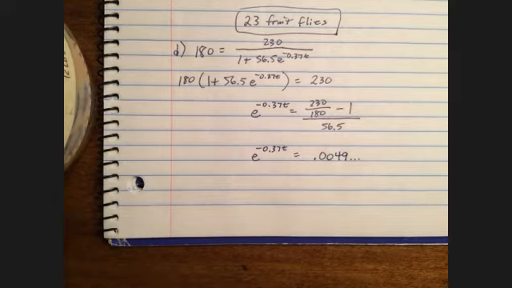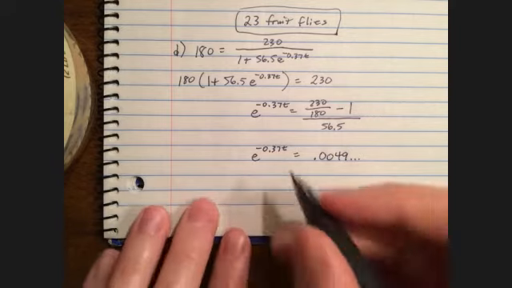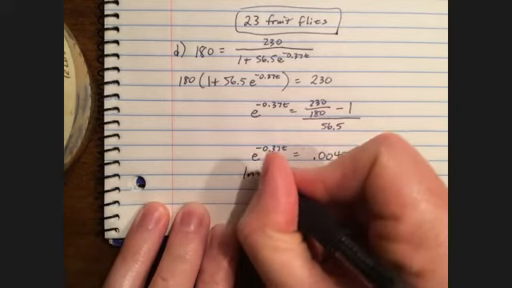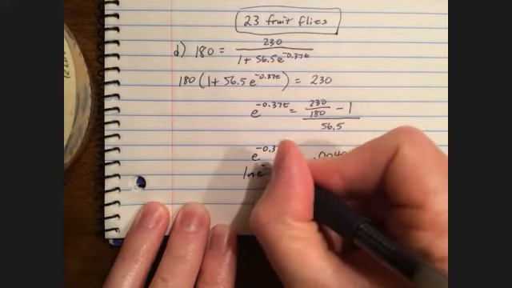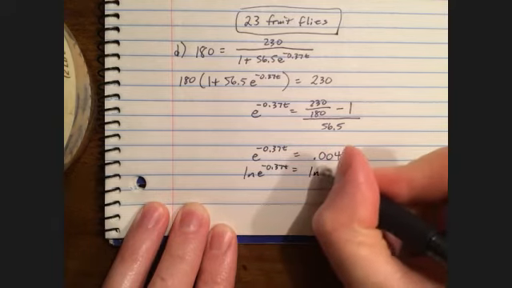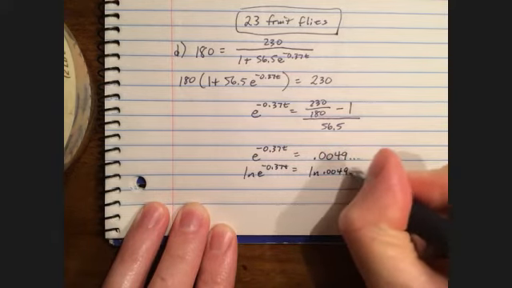The last thing we need to do is get our t value. So that's where we're going to apply our logarithms. Once again, we would have ln of e to the negative 0.37t equal to ln of 0.0049 and so on.